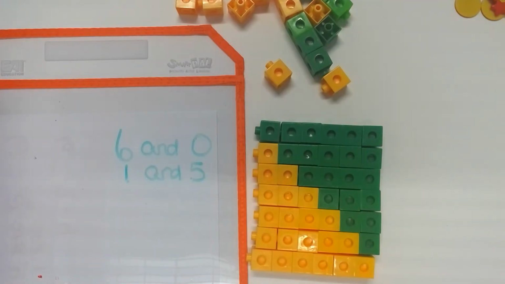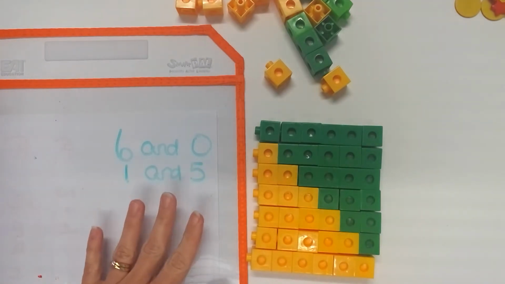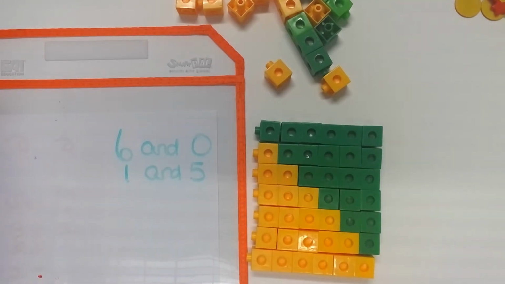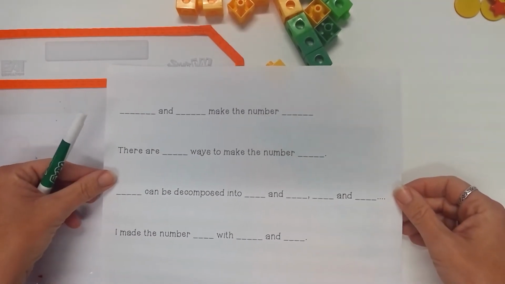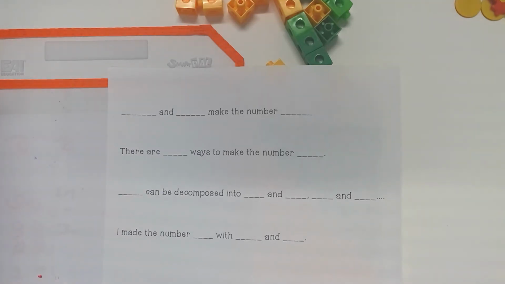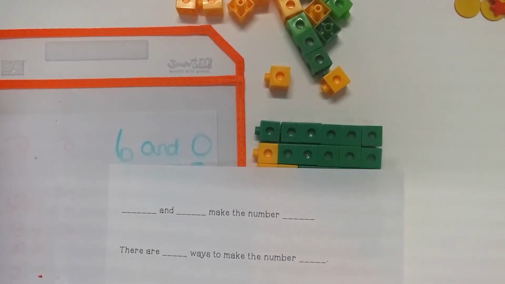Not only do we want the students to work on writing their numbers and representing it very abstractly using numbers in writing, but we also want them to be as verbal as possible. So we want the students to use some sentence stems. And here's just some sample sentence stems that the students could use as they are breaking down or composing these different numbers. Blank and blank make the number 6. So they could use an example of 6 and 0 make the number 6.